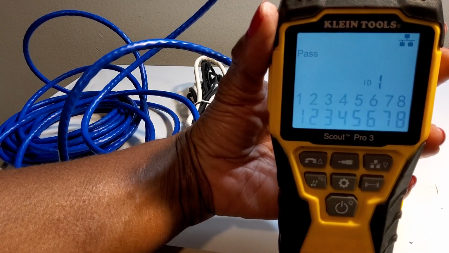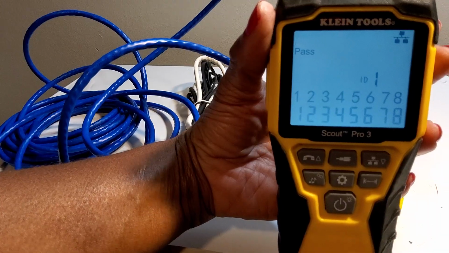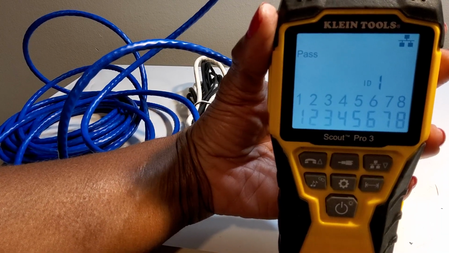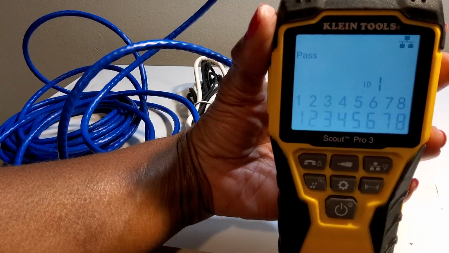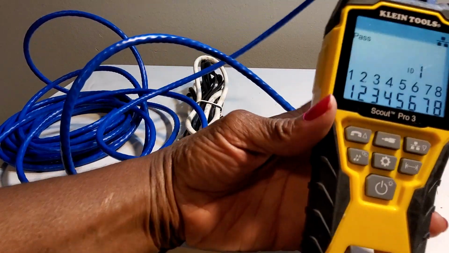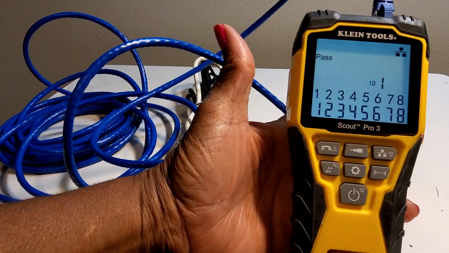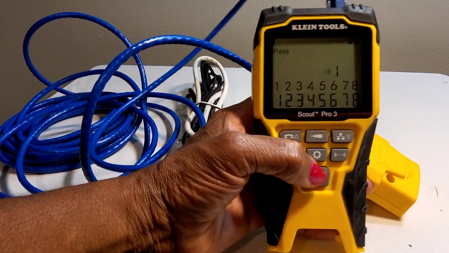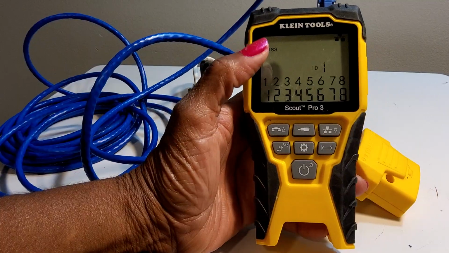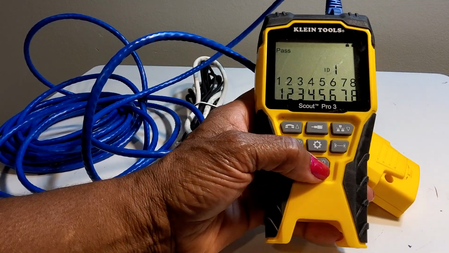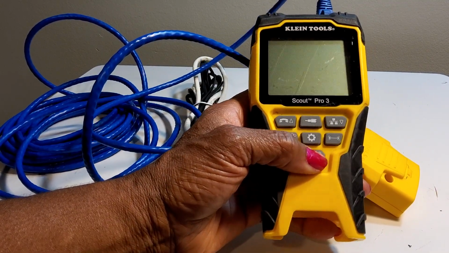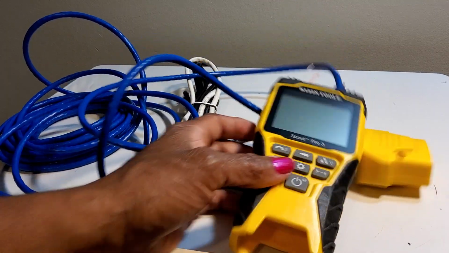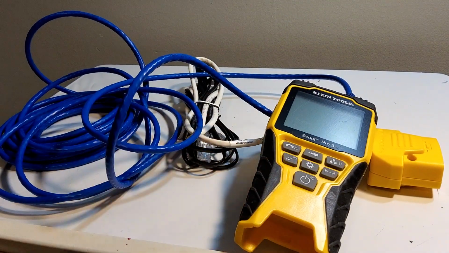So therefore, the problem is not in the cable. It must be the PC, or it must be the port that's on the switch. It's something else other than this network cable because it passed. And that's your job to figure out. This is what we call the infrastructure that makes stores and homes run. So we have figured out that this is a good line.